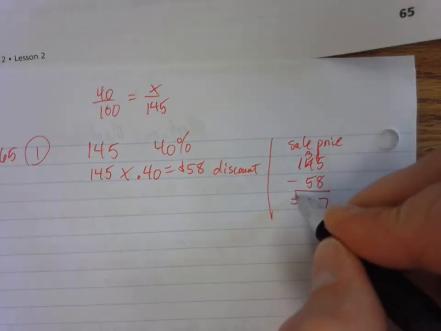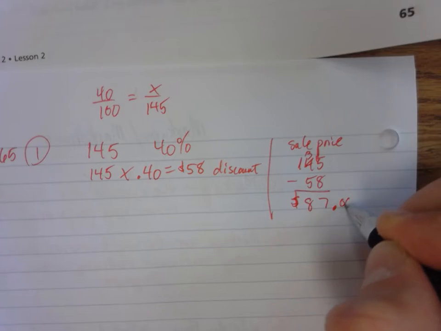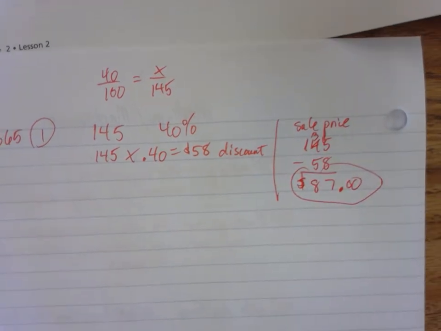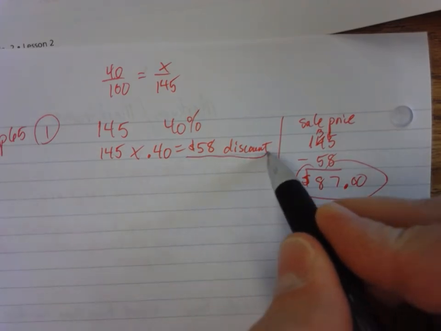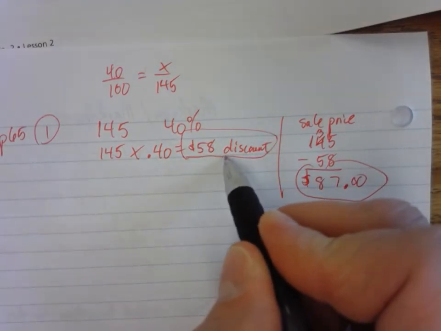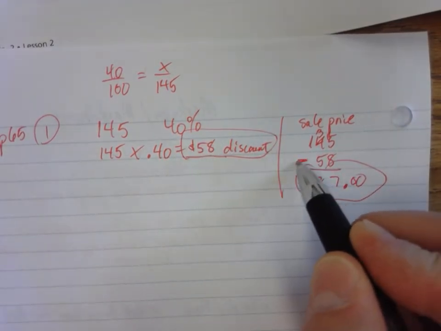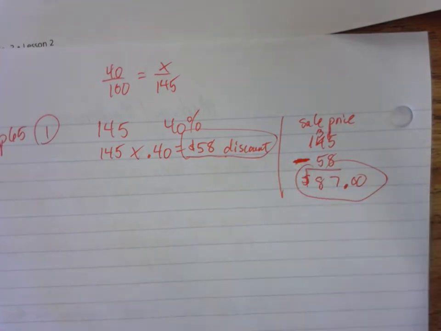When you type it in, please put on the decimal 00 and give me $87 and no cents. Okay, so the discount is $58. When it's a discount or it's saving you money, of course you got to subtract it to get the sale price. So this one you subtract from.